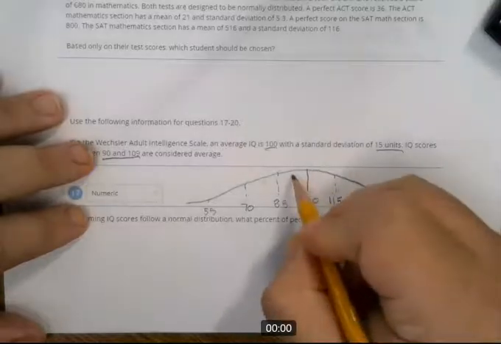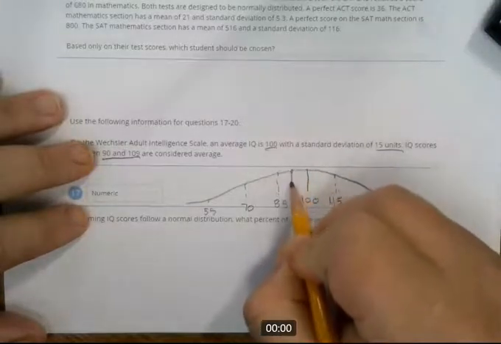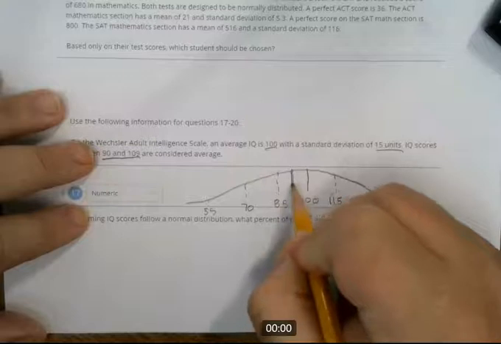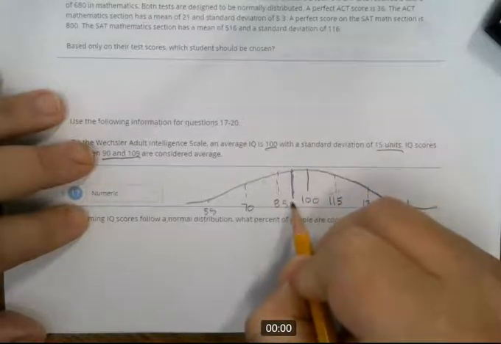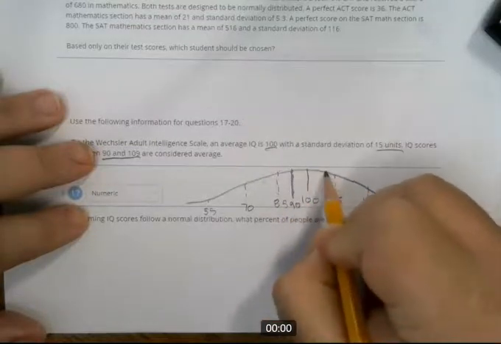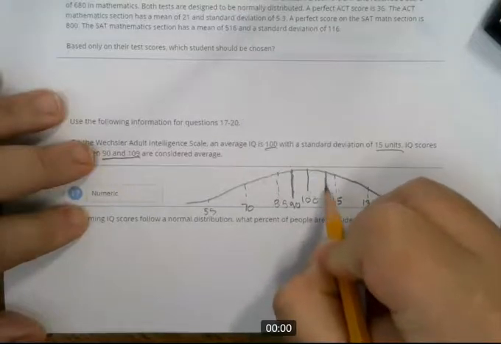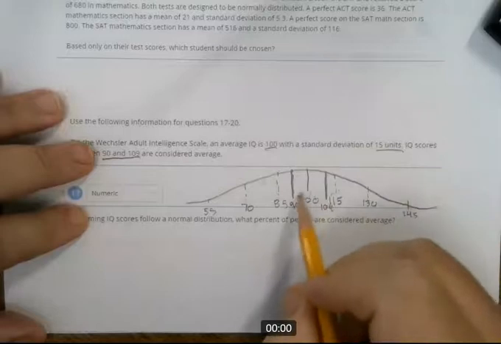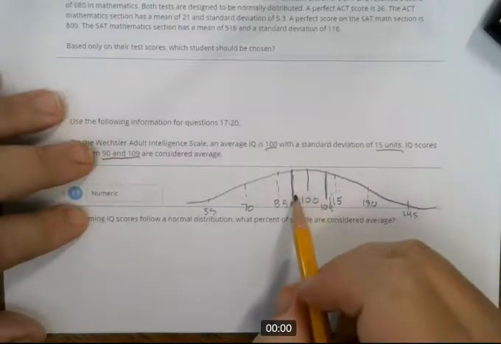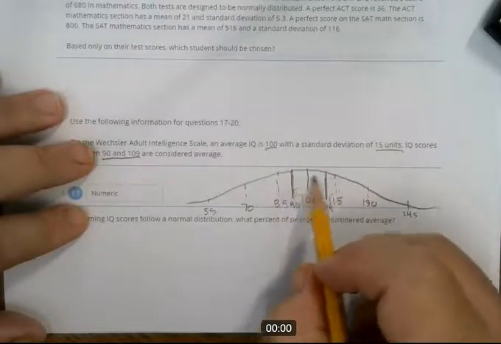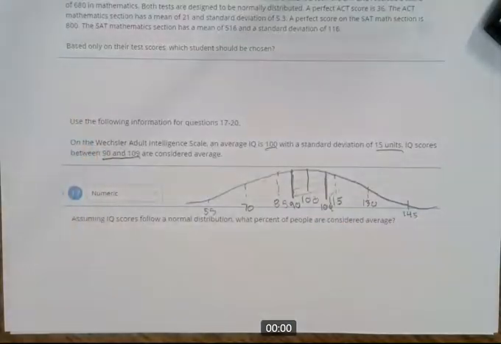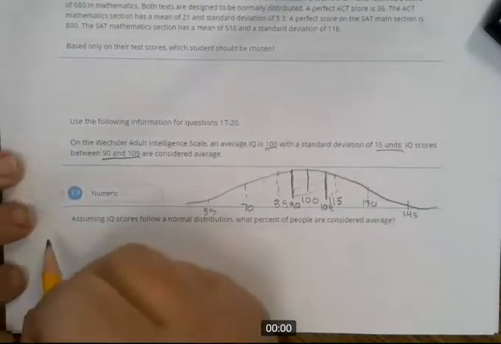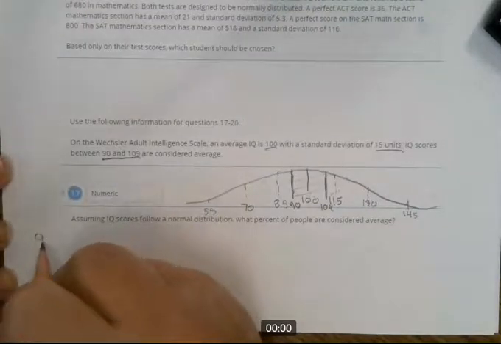So 90 is going to be right here. I'm going to draw that as somewhat of a heavy line. That's 90. And 109 is going to be right about here. I'm going to draw that as a heavy line, and that's 109. So we're looking for the people that are in this range right here, in between 90 and 109. So the first thing we do is find the z-score for 90 and 109. So let's go ahead and do that.